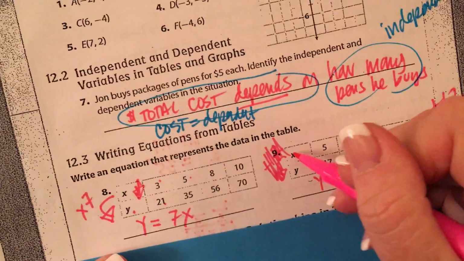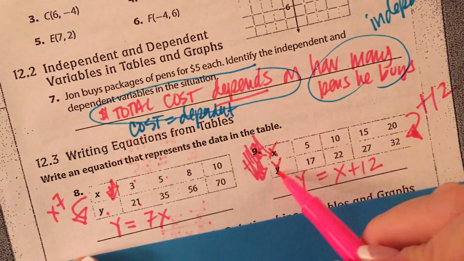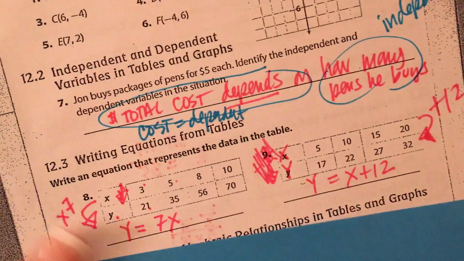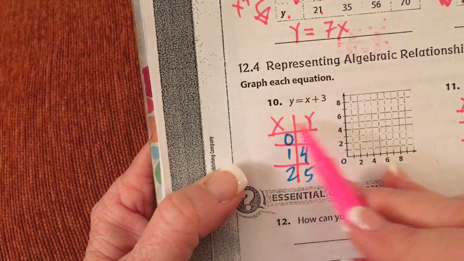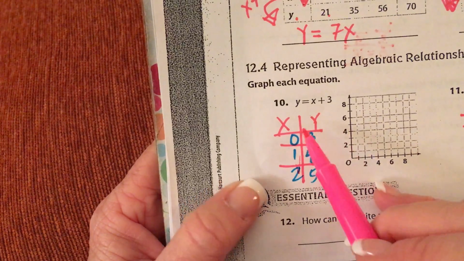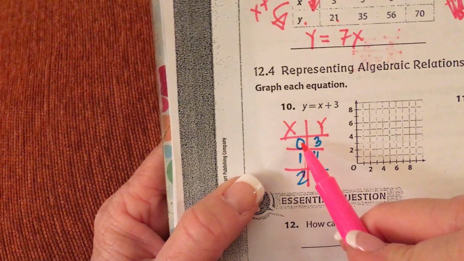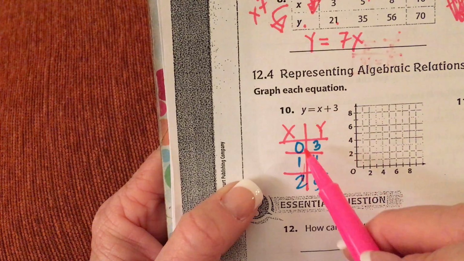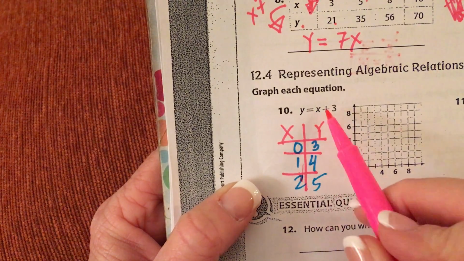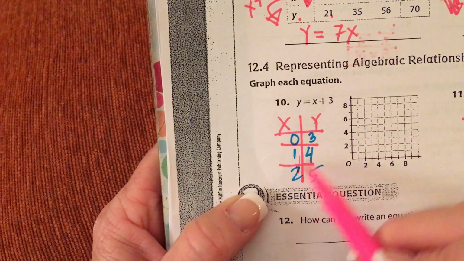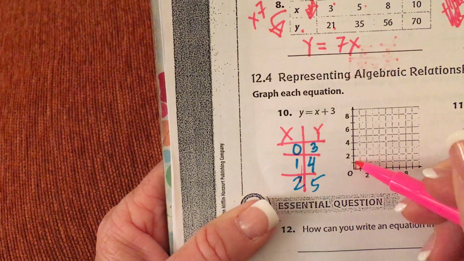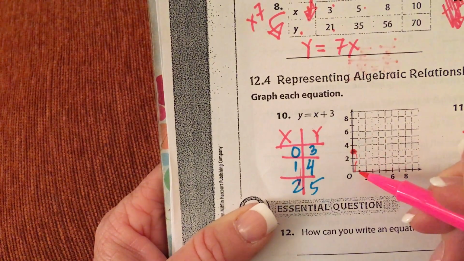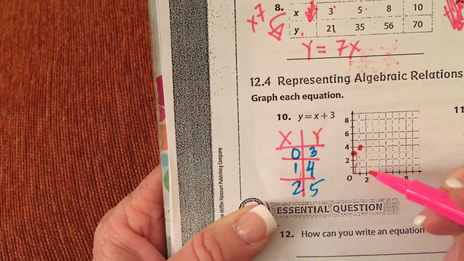This one, how do we get from x to y? It's plus 12. So y equals x plus 12. When you have something like this, graphing it, don't go straight to the graph. Make a table and fill it in. So x and y, if x is 0, y equals x plus 3. If x is 0, that means y is 3. If x is 1, 1 plus 3 is 4. If x is 2, then y is going to be 5. So over 0 up 3, over 1 up 4, over 2 up 5.